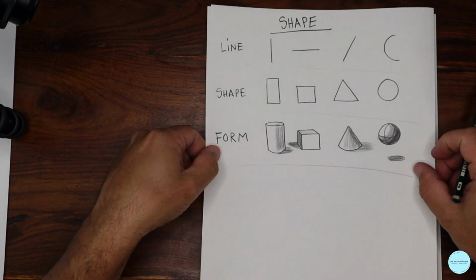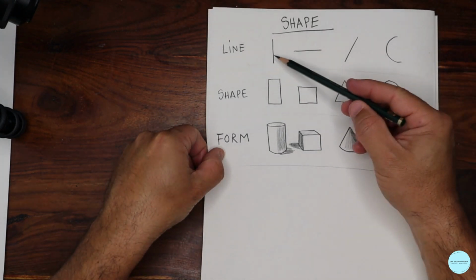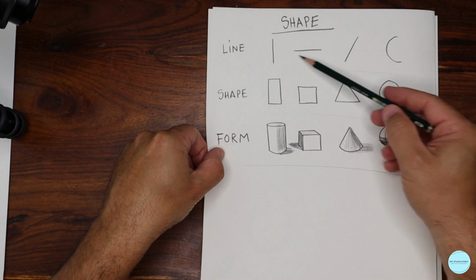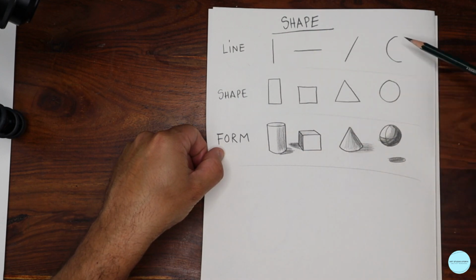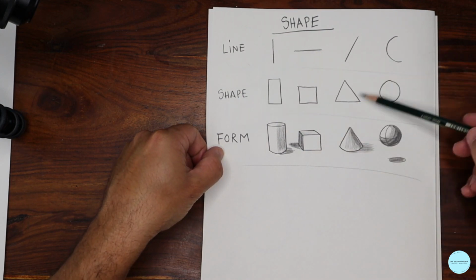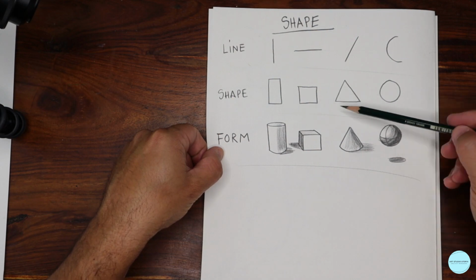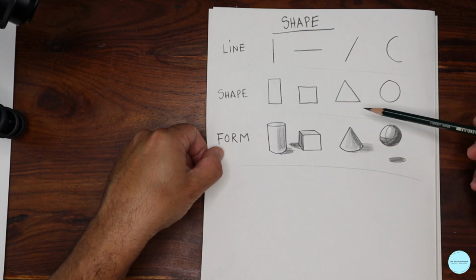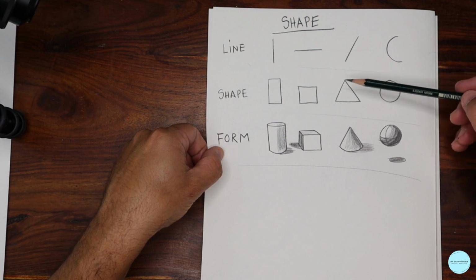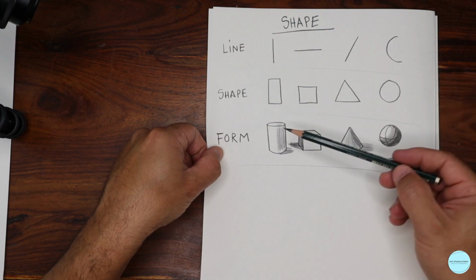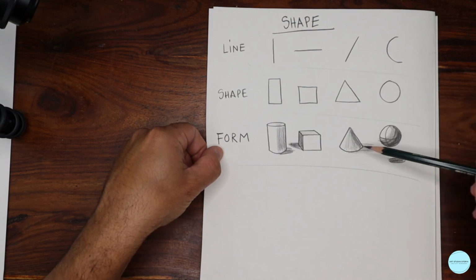Finally, we're going to get to a recap. We went through lines, did the exercise there, visited some shapes, did some exercise there, knowing you could do this with all of them. But I want to take you one step further today, and we're going to look at a few forms.